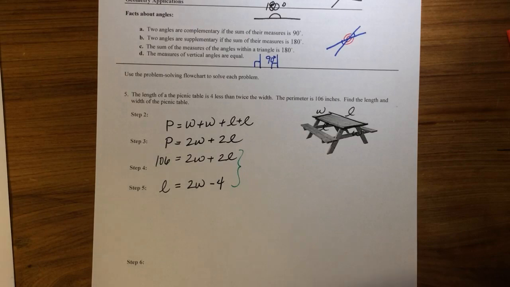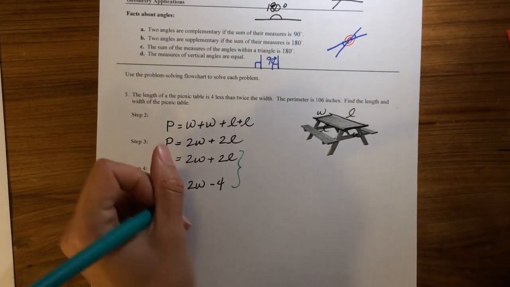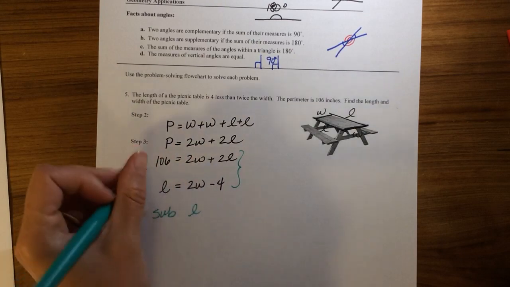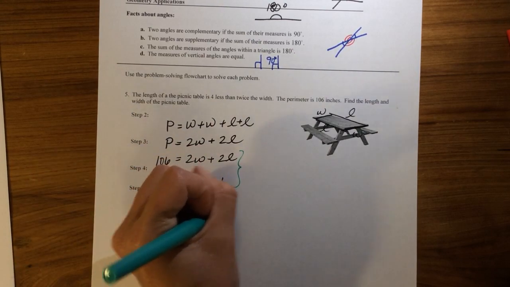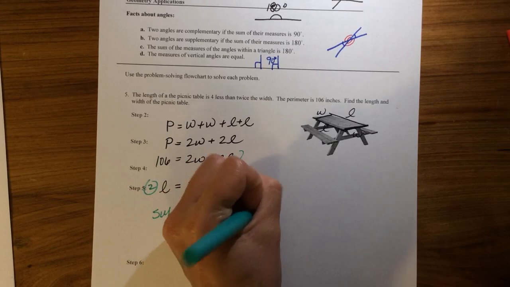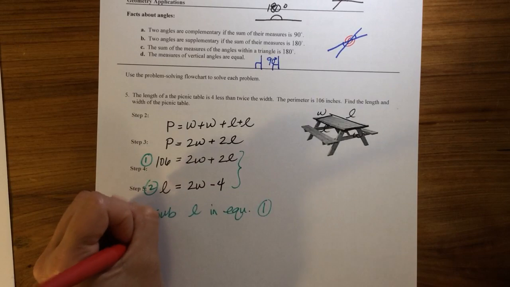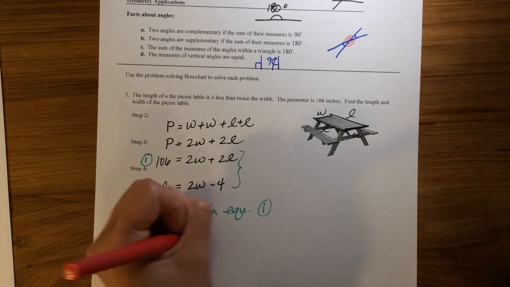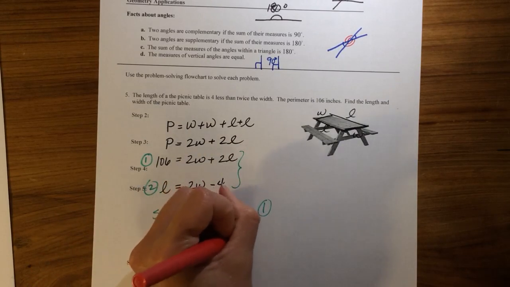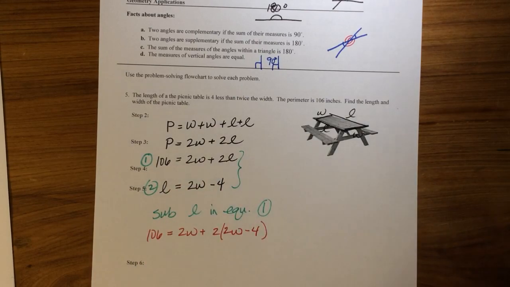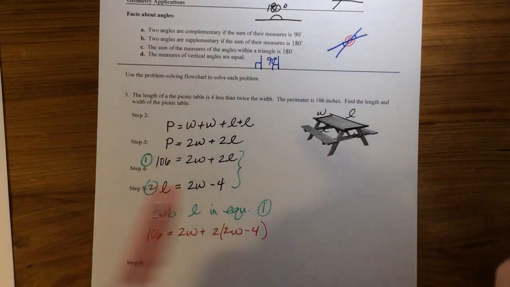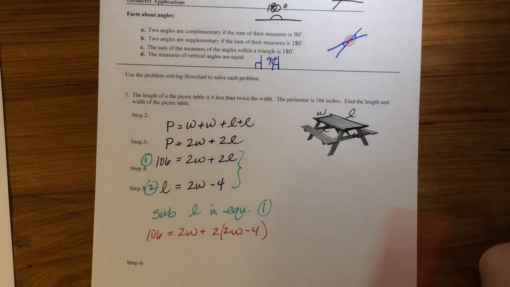All right, so now that we have two equations, 106 equals 2W plus 2L, and the other equation is L equals 2W minus 4, what we can do is sub L from equation 2 into equation 1. I'm going to call this equation 1 and equation 2. So that now we have 106 equals 2W plus 2 times 2W minus 4. Because in this scenario, L equals L, no matter what equation you're looking at. L's not going to change.